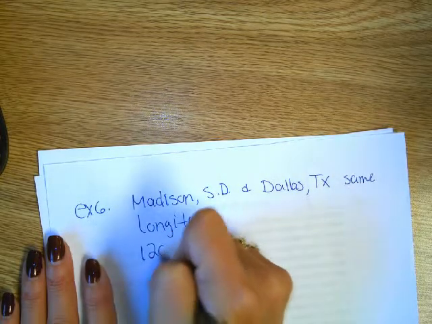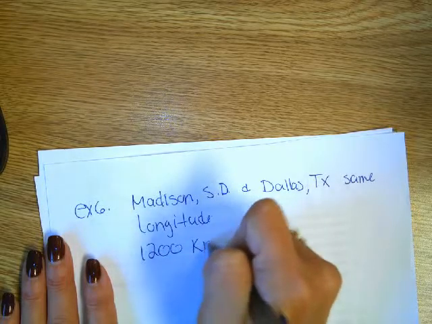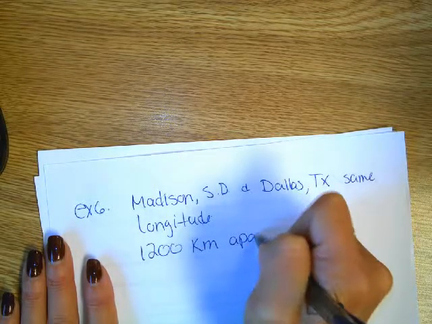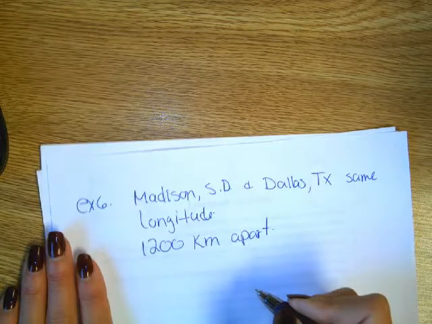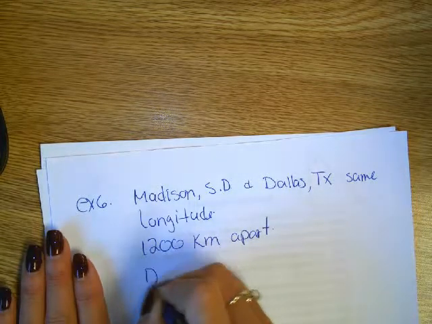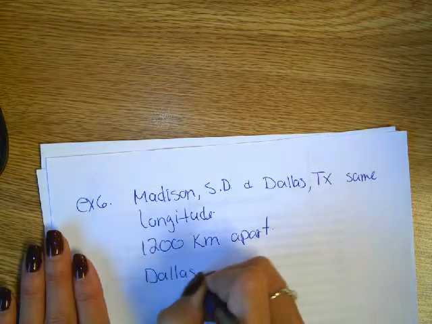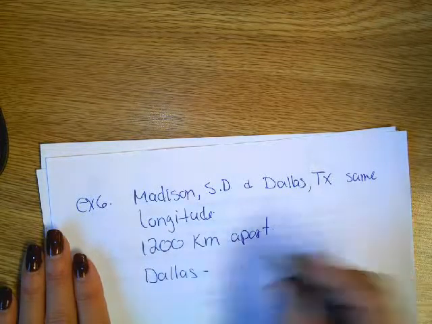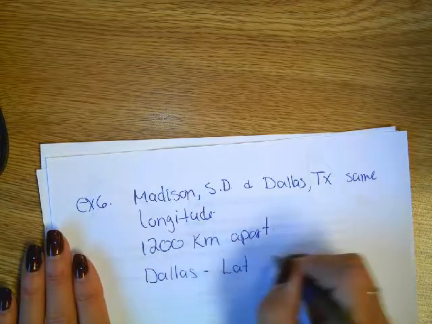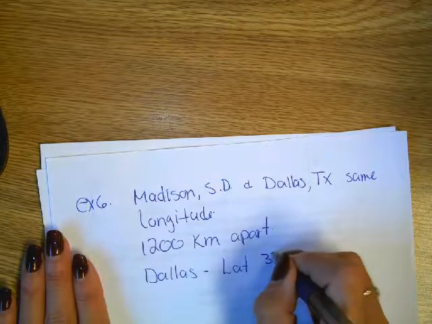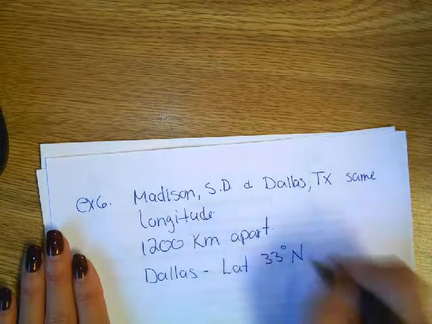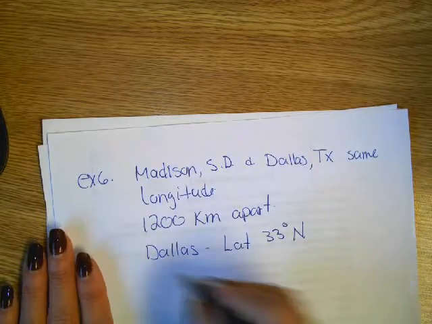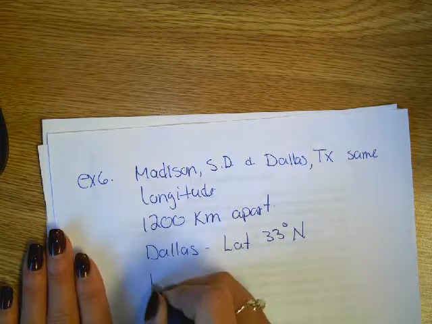They are 1,200 kilometers apart. Dallas has a latitude of 33 degrees north of the equator. I'm going to ask you to find the latitude of Madison.